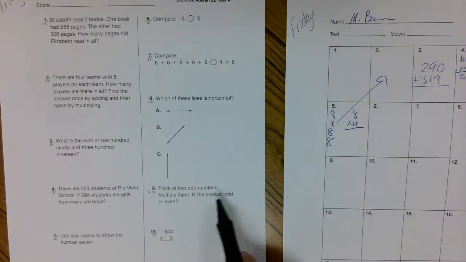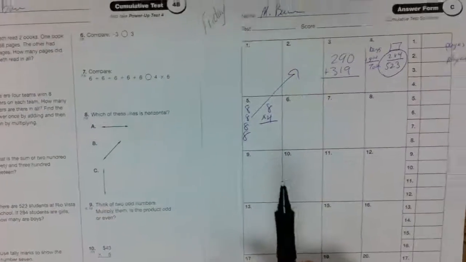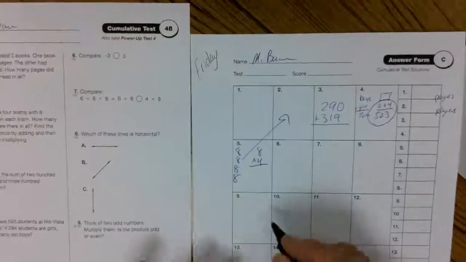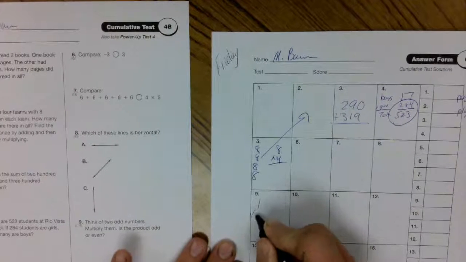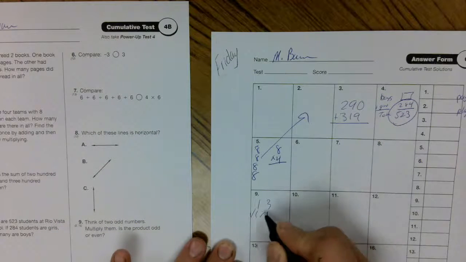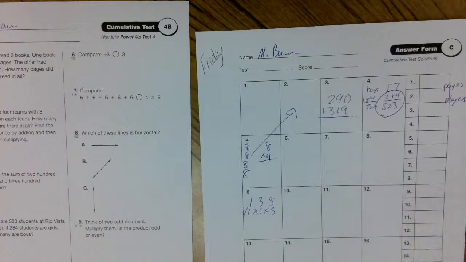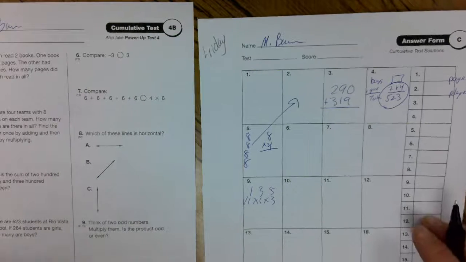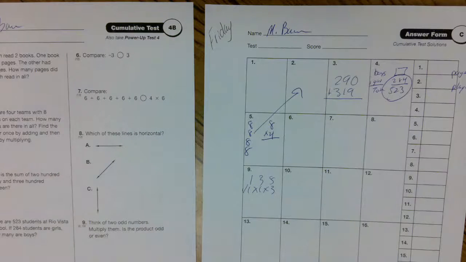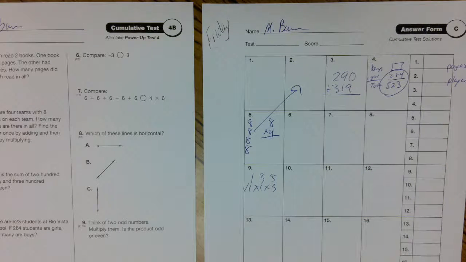Number 9 says, think of 2 odd numbers. Multiply them as a product, odd or even. And when you guys think of these, think of something easy. Okay, maybe 1 times 1, or maybe 3 times 1, or maybe 5 times 3. Something easy. And in all those cases, is the answer odd or even? Don't tell me the answer. Tell me if it's odd or even. Alright, I like to read the math test to you so we don't get you wrong because of reading errors. And then the rest I don't know if I can help you with.